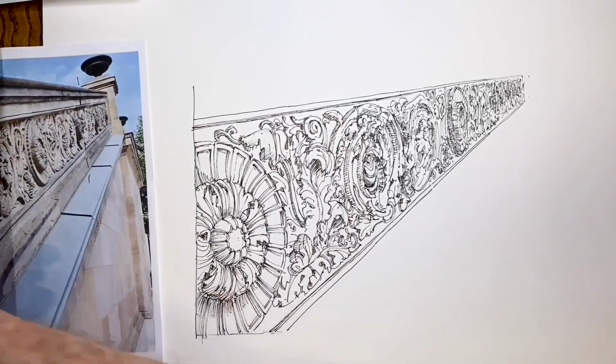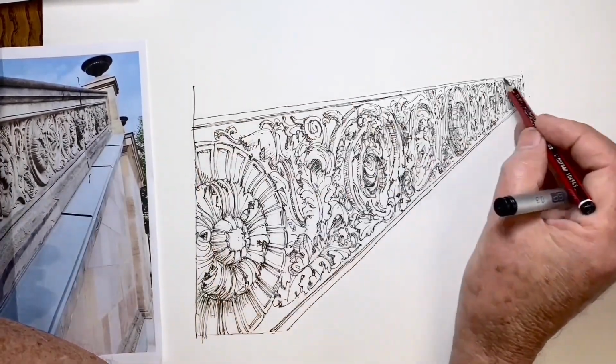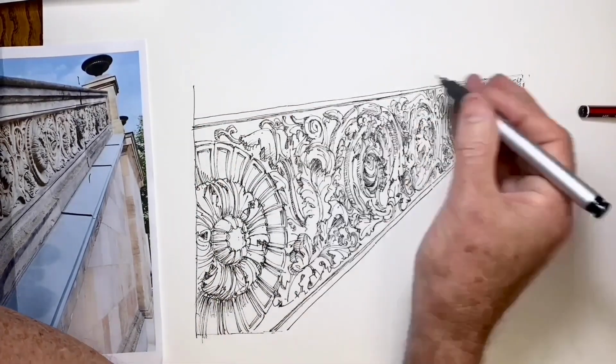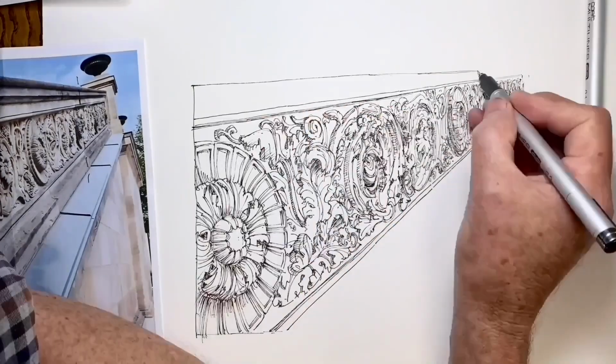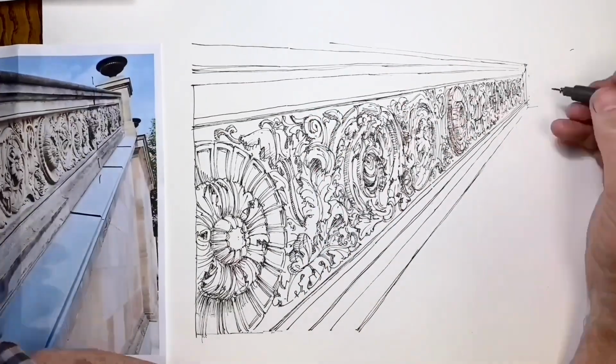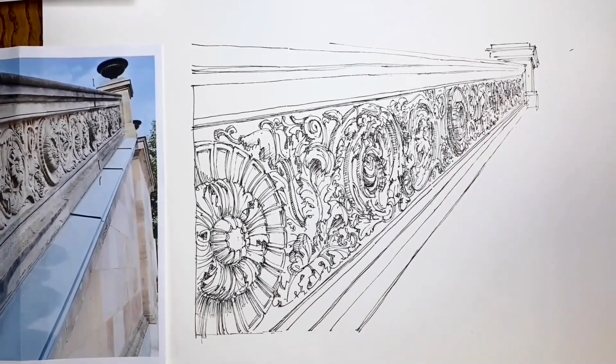I decide a little more framing will enhance the drawing, so I add a few more lines just to indicate more of the balustrade surround. And there we have it. The rich ornamentation carved into the side of the balustrade of the National Gallery in Berlin. A beautiful carving and a fantastic subject to draw. Don't be afraid to give it a go.